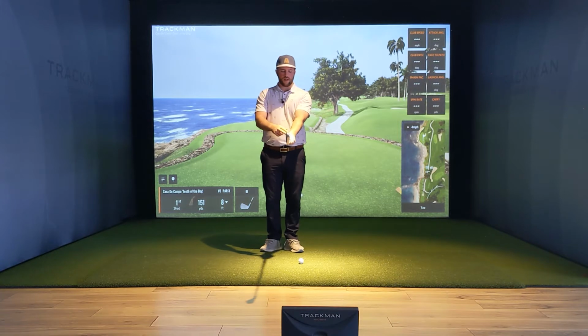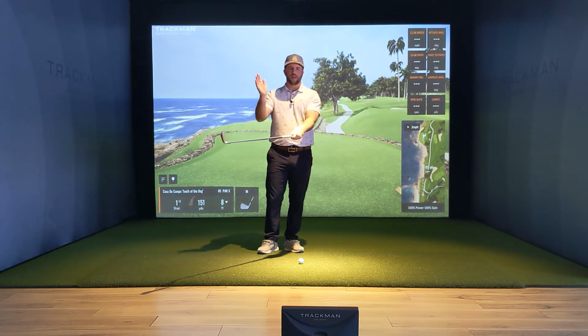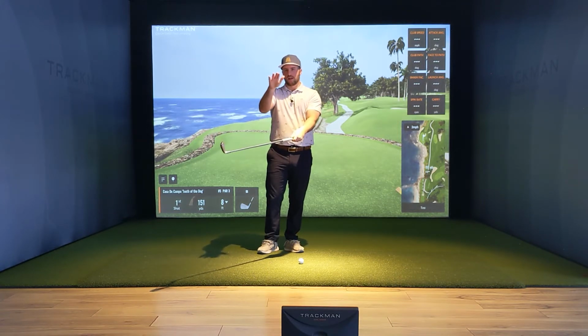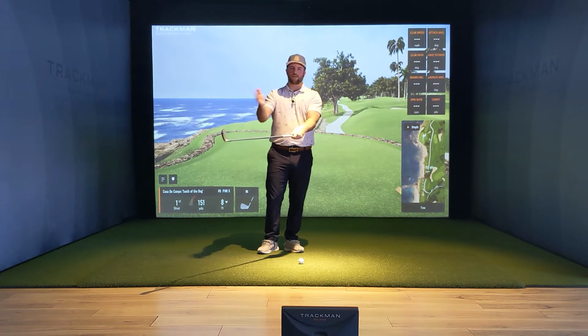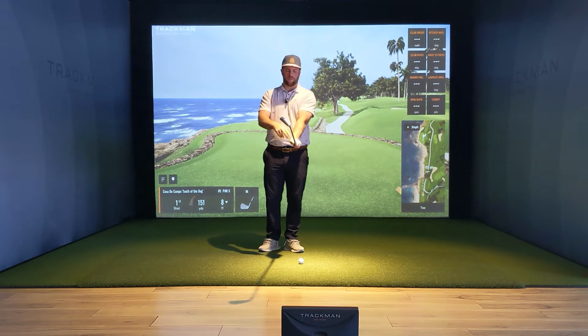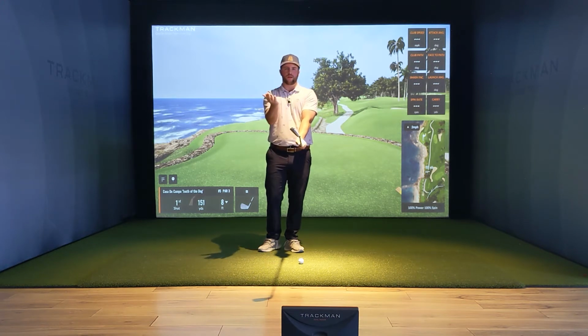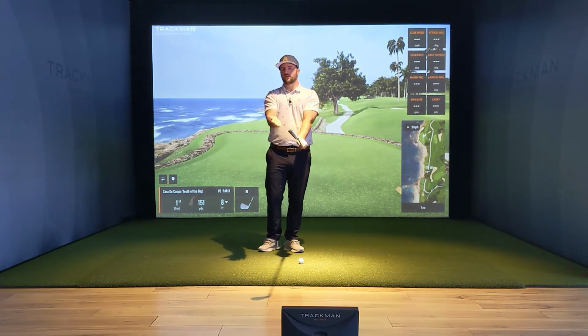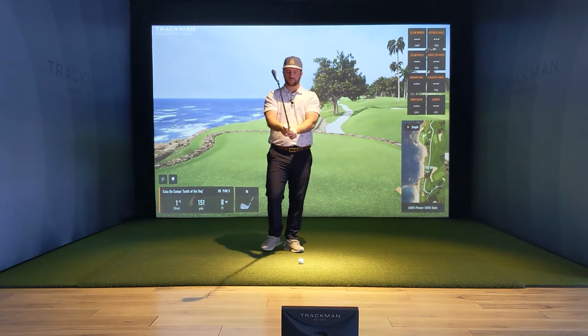Now, bowing the wrist has a tendency to de-loft the club, so it might give us a little bit of a lower flight, and also has a tendency to close the club face. And the opposite, from an extension standpoint, is when we extend our wrist, it's going to open the club face, and it will also present us more loft.